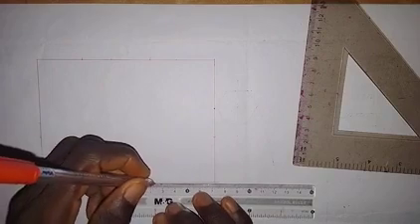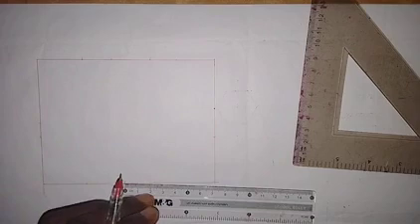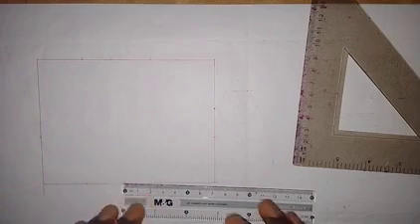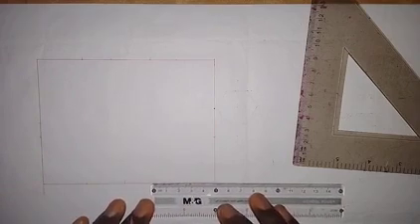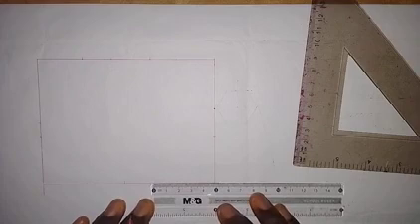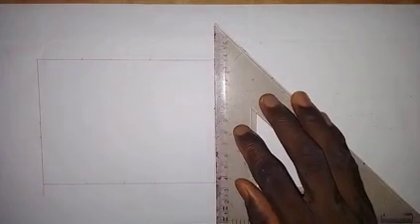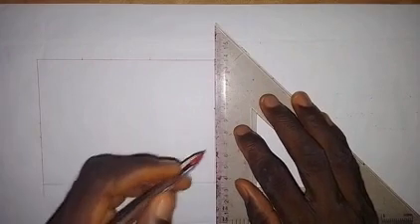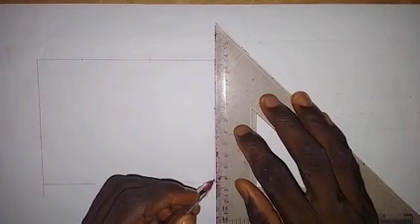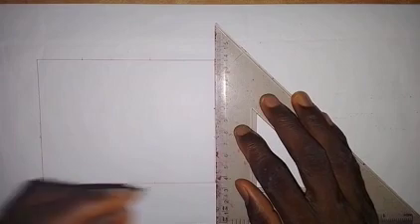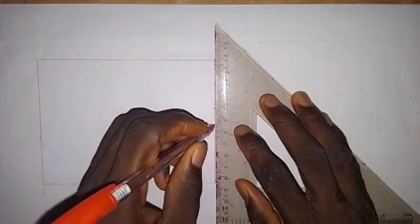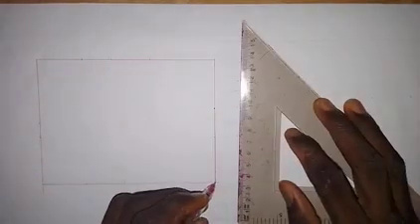Then the rest is 5,000. If I take a measurement from here to here, this is 5,000. I think this line is not straight as a result of my t-square. Okay, so this is 5,000 to this point. All right, so we have all this.